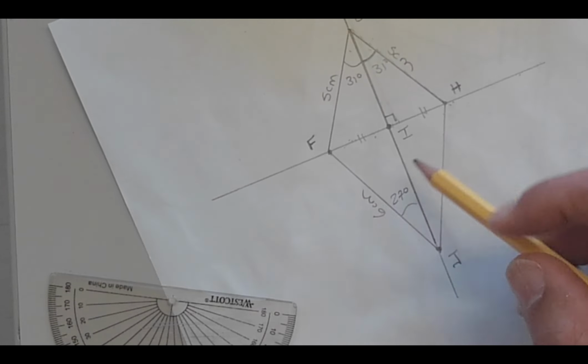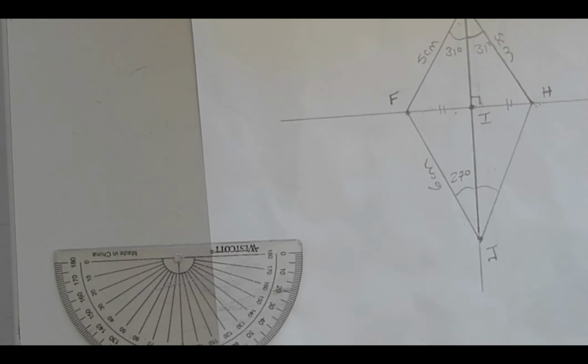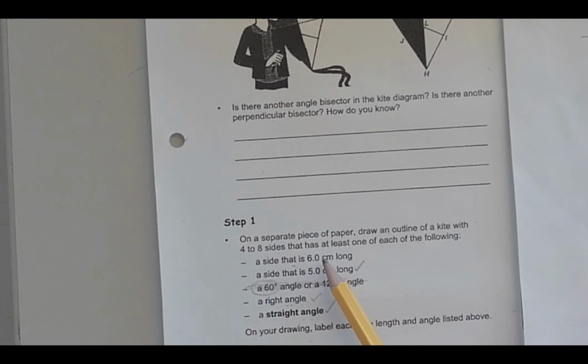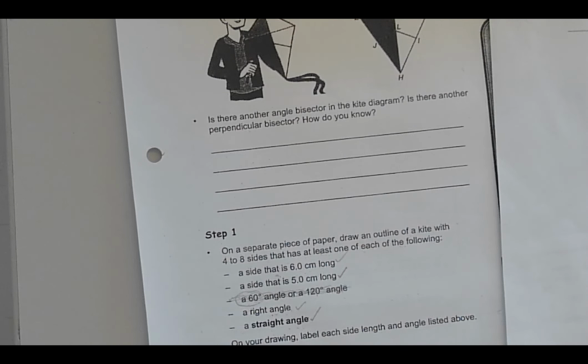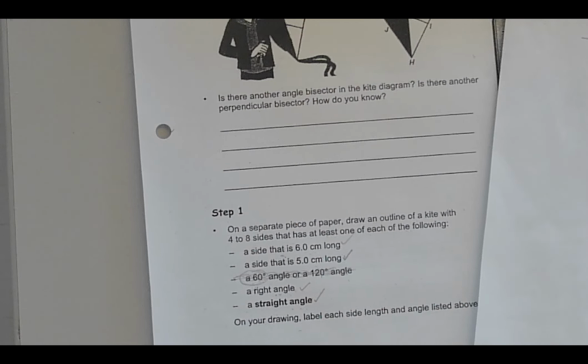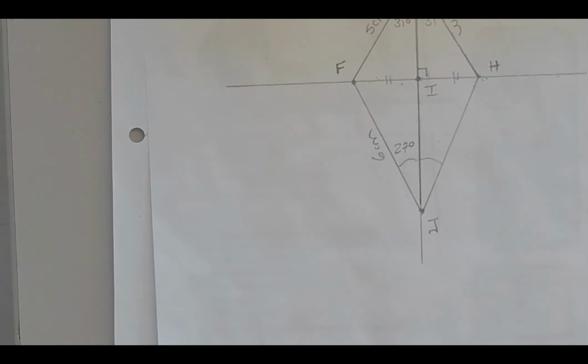If I just line that up, automatically this will be 27 degrees, and you can check it. So there you go. I've constructed my kite, with one side being 6 centimeters long, one side being 5. We're ignoring this criteria for now. I've got a right angle, and I've got a straight angle right here along that. All right, so that's one way to construct a kite.